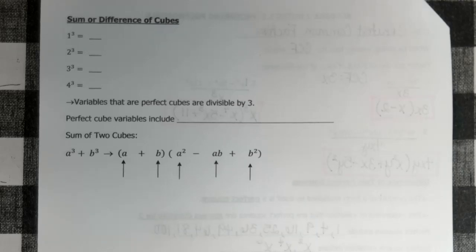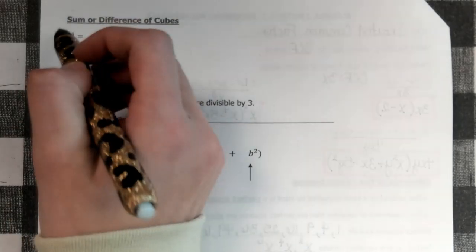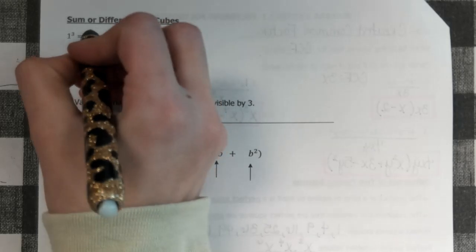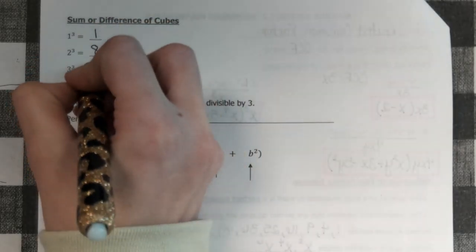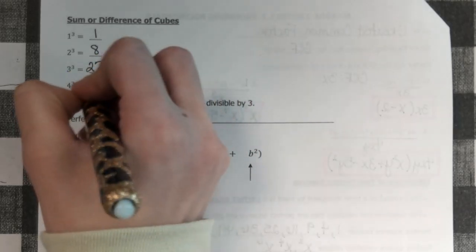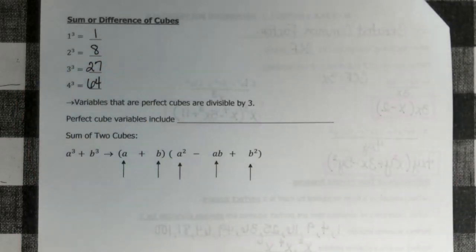Now your perfect cubes, y'all don't have them all down as good as perfect squares, but hopefully you would recognize them. We just did a few examples of your perfect cubes. 1 cubed is 1, 2 cubed is 8, 3 cubed is 27, and 4 cubed is 64. If you don't know your perfect cubes, it's going to be hard to identify if you need to take out a GCF or not.